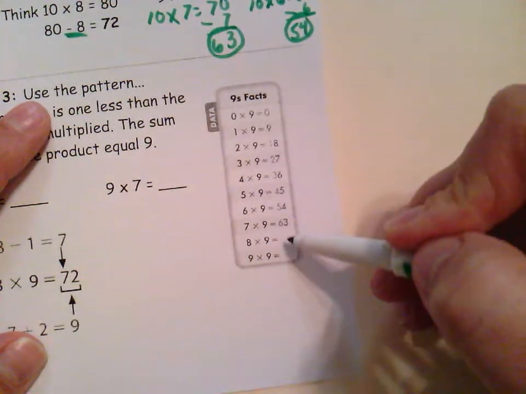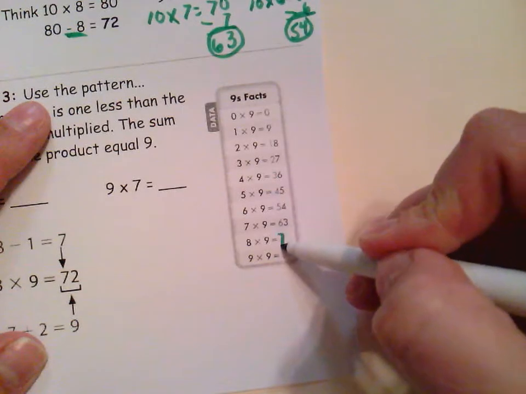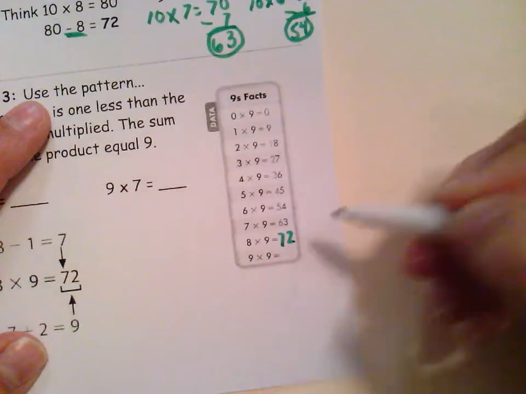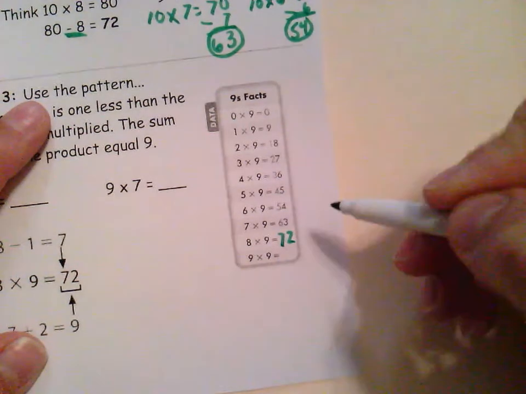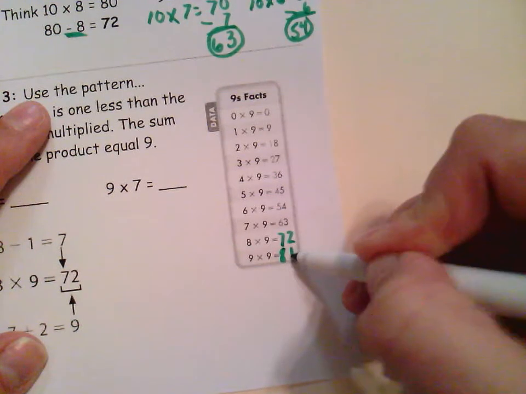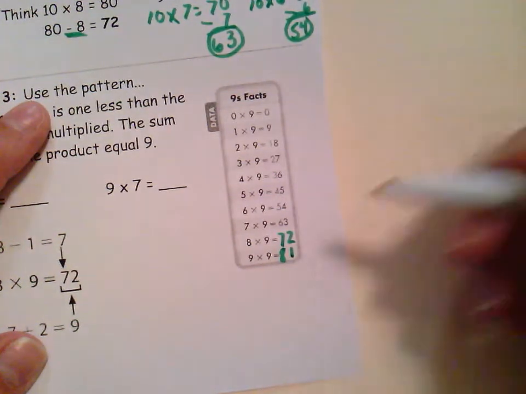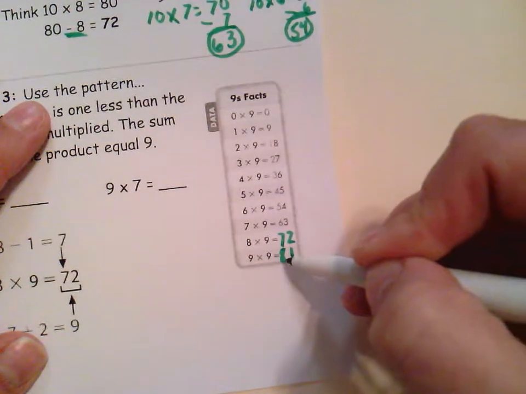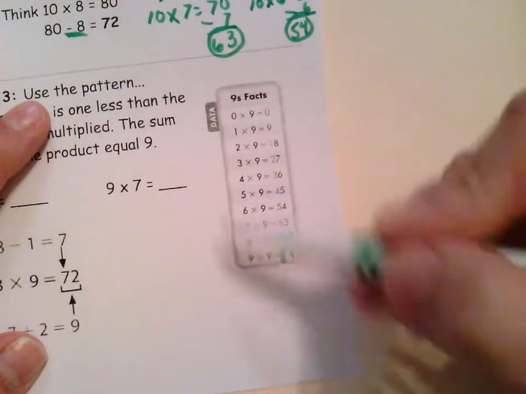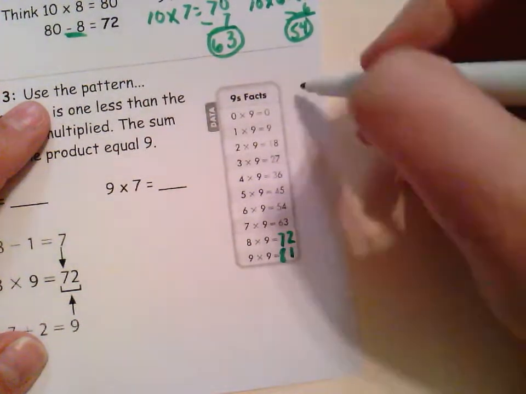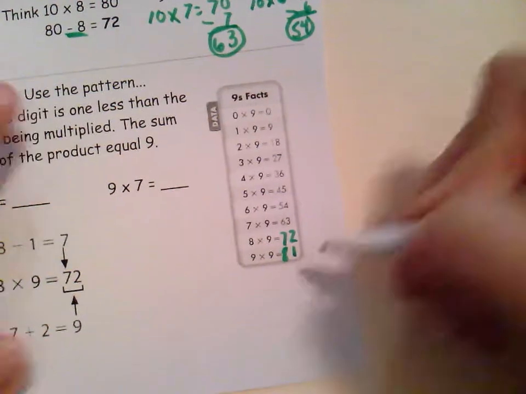So if this pattern were going to continue, I know my tens digit goes up by 1 and my ones digit goes down. So 8 times 9 is actually 72. And the next one, my tens goes up by 1 and my ones goes down by 1, giving me 81. And when you add those digits together, 7 plus 2 also equals 9, and 8 plus 1 equals 9. That's a really cool chart to use. However, if you were trying to solve 8 times 9, you wouldn't want to go and fill out this whole chart from scratch each time.